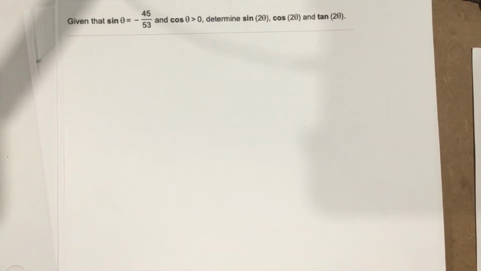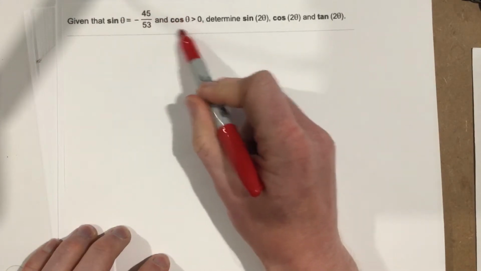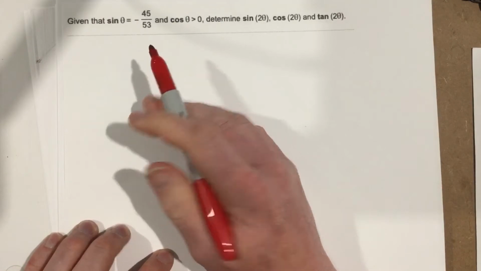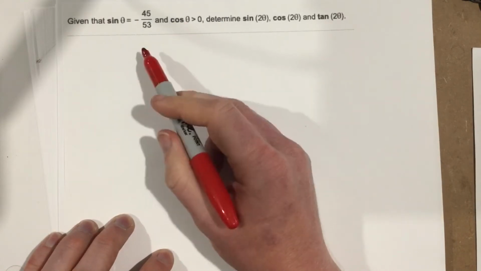So before we even start with the double angle formulas and deal with any of those, we can use this information that we've used before to figure out what quadrant we're in and to also draw a triangle and find out what cosine theta is and tangent theta.